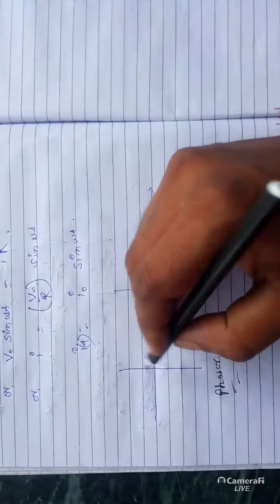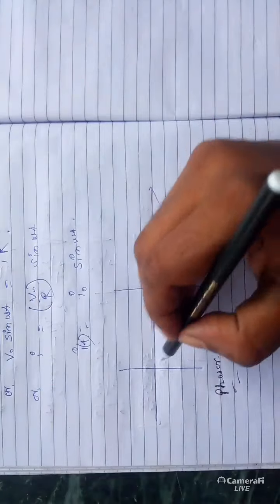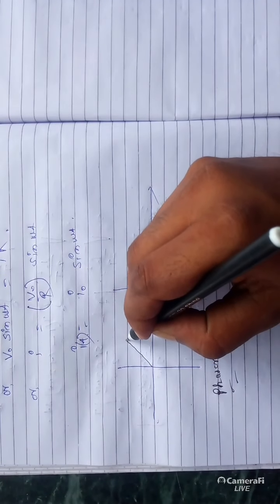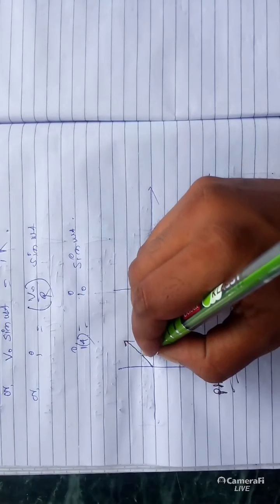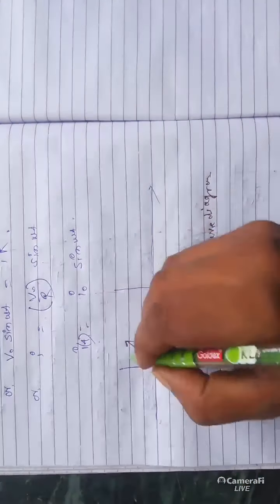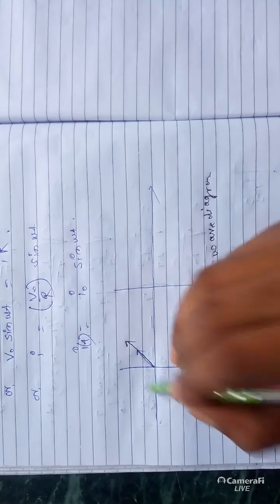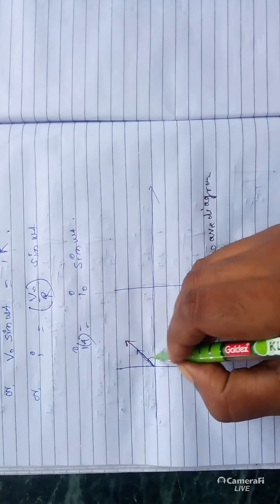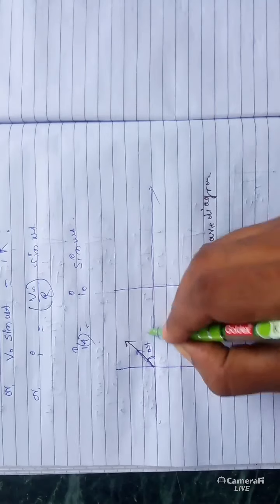What is the phasor diagram? Now the instantaneous voltage, you have to take the voltage over here, and the instantaneous current will be here. As they are along the same line, it is the rotating vector. So this is the V, this is the I. And what is the angle? This angle is omega t.